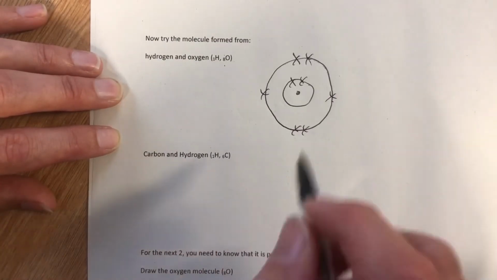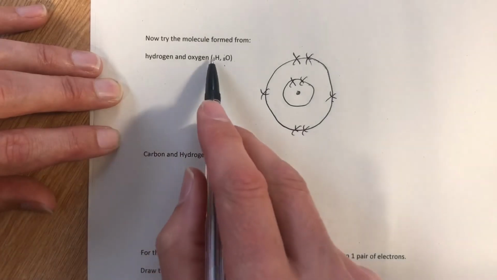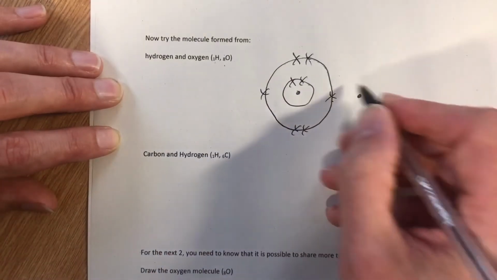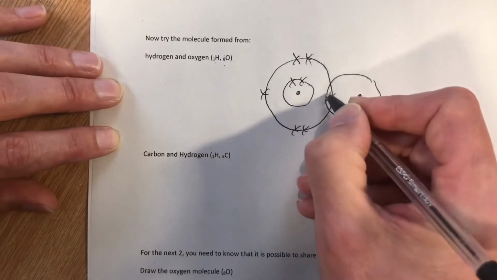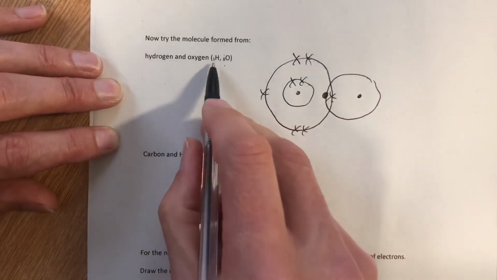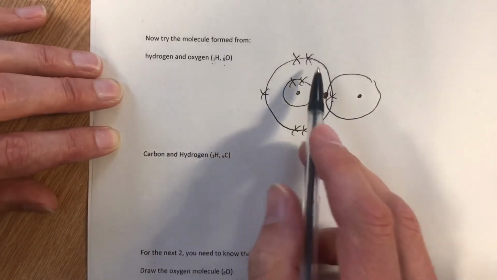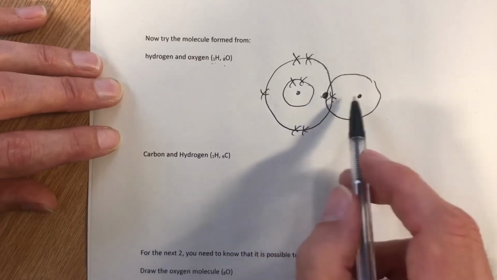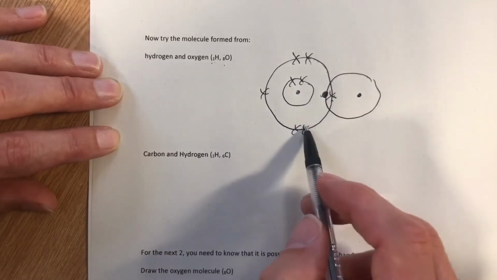Because that would take it up to 8 electrons in the outer shell. What's it bonding with? It's bonding with hydrogen, so we're going to put a dot for the nucleus there, we're going to put hydrogen over that one, and put the hydrogen's electron there, because hydrogen has just the 1 electron. So that's now, let's count the number of electrons in the outer shell now. 1, 2 on this hydrogen, that hydrogen's happy. 1, 2, 3, 4, 5, 6, 7.